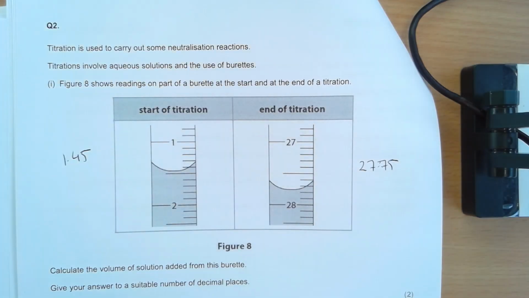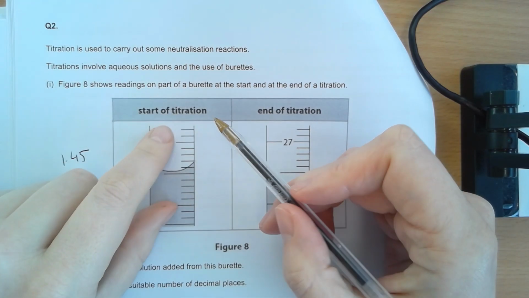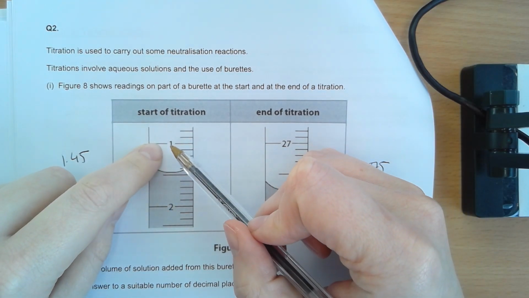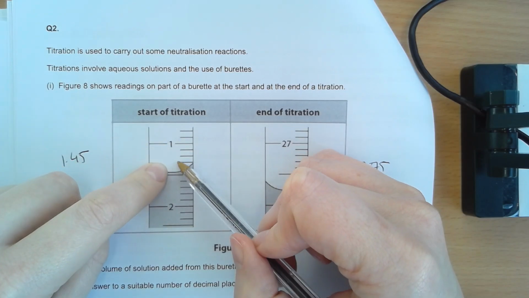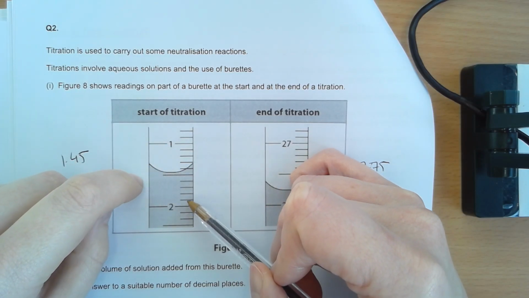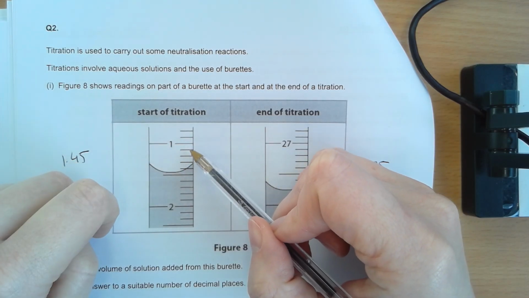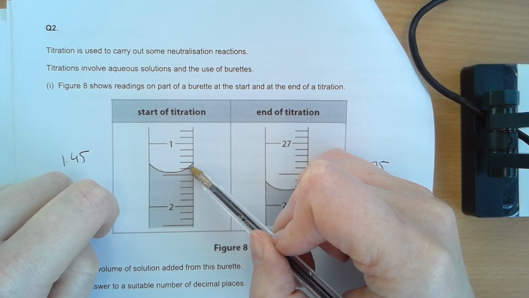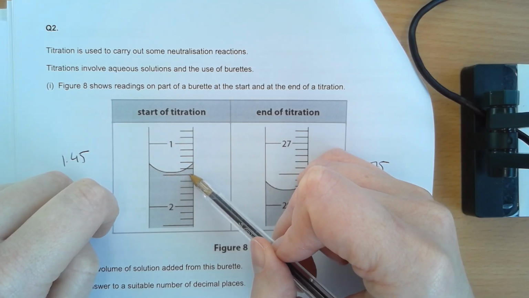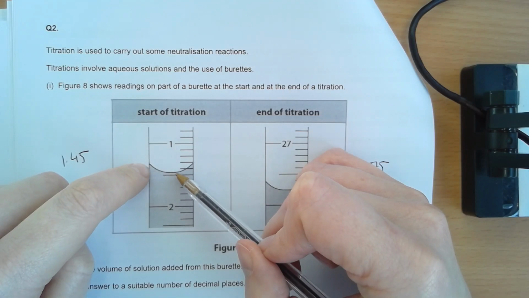Okay, if we just look at some other exam questions now, it's really important that you can actually read a burette. So here you can see it starts there at 1 and you're reading down, okay, so you're not saying that this is 2.55, you're reading down and you're saying 1.1, 1.2, 1.3, 1.4, it's not quite at 1.5, so you're reading it as 1.45.